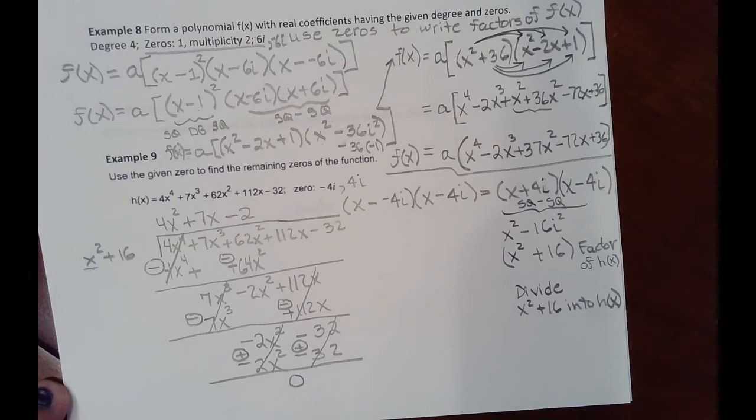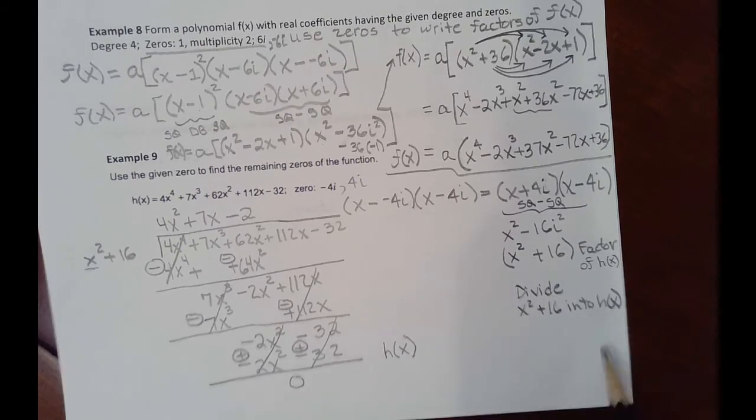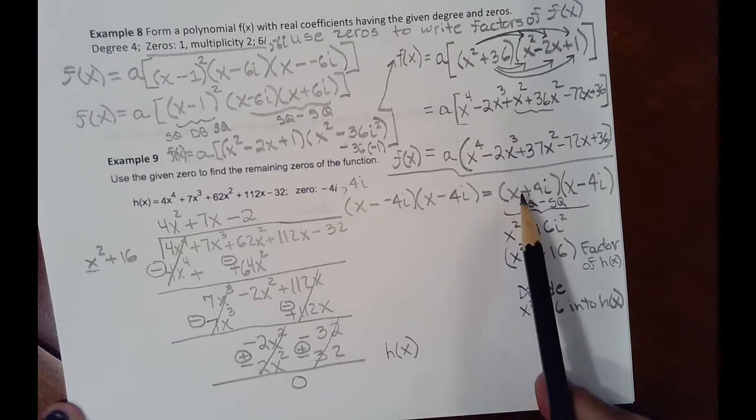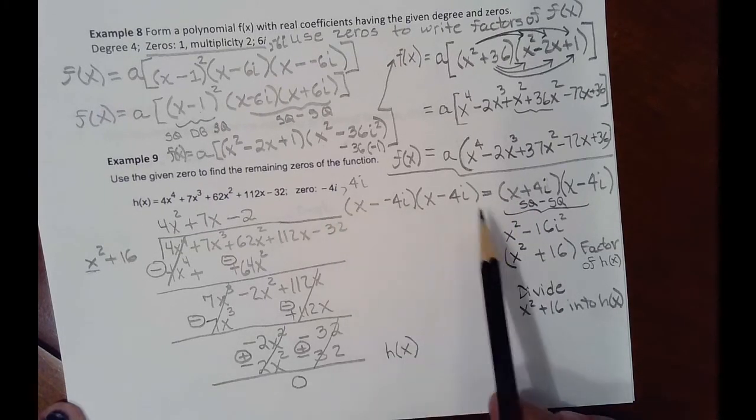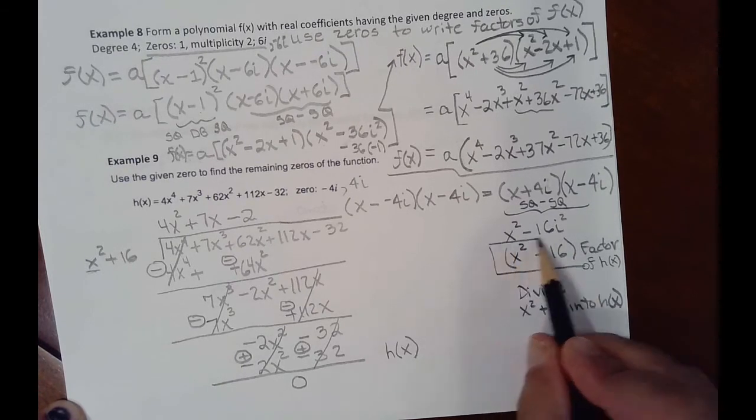So what you've just done now is you have written this in factored form. That h of x that we started with can be written in factored form like this. We have found one of the factors just from creating it from these two imaginary numbers. And that factor was right here.